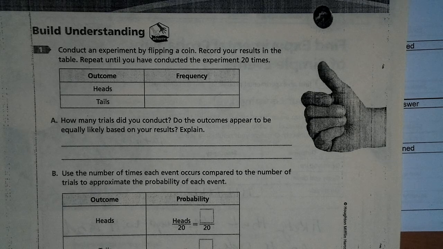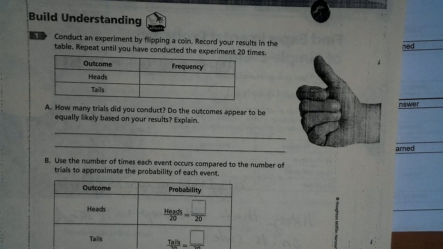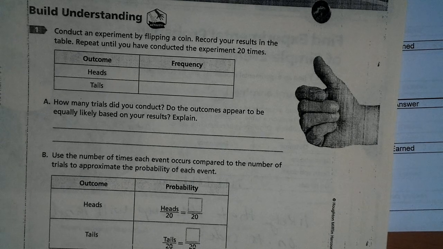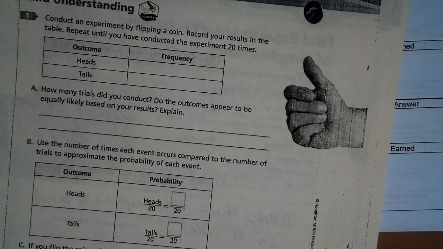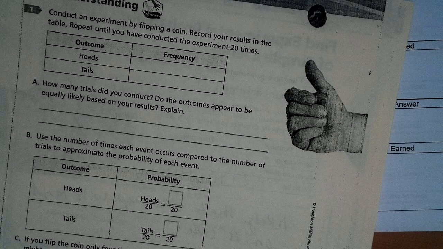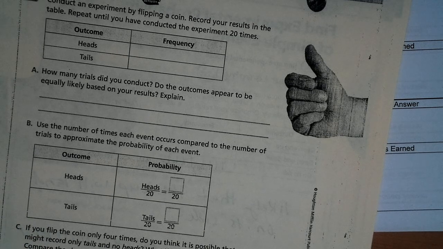Sorry, I got to figure out where I put them. Oh, wrong one. We're going to need that one too. I'll go ahead and keep that one open. Alright, so let me reshare so you can actually see the screen. Alright, so you should be able to see a coin, right?